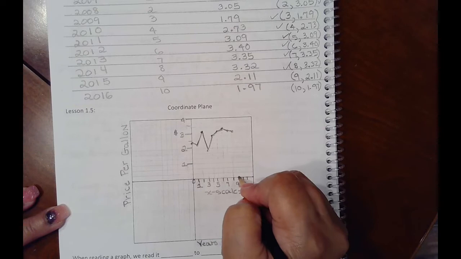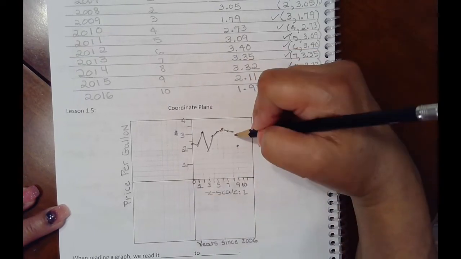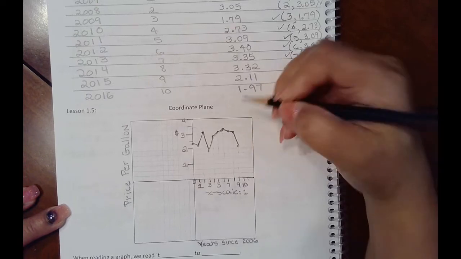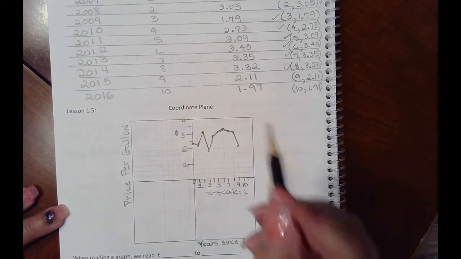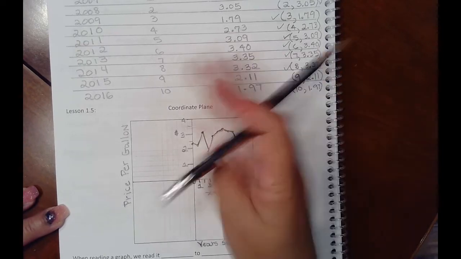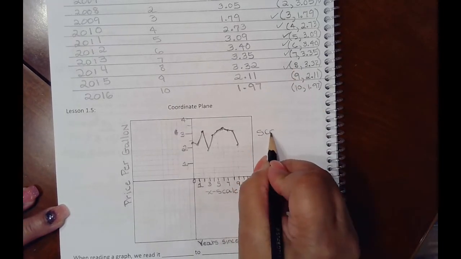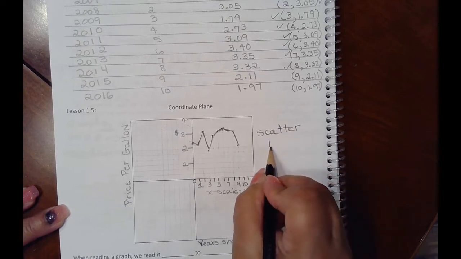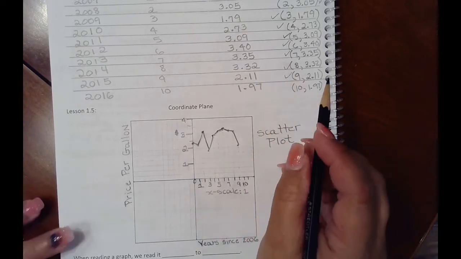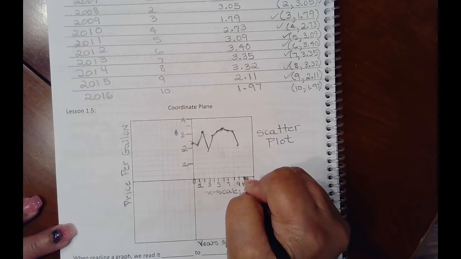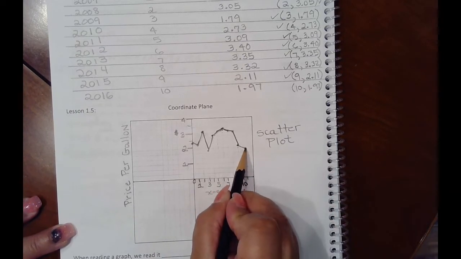Then at 9, we're going to 2.11. So right here would be 2. A little bit above that would represent 2.11 for me. I'm going to come down. So again, notice that it has a zigzag appearance. It's going up and down. Sometimes it stays pretty level, but this is what we call a scatter plot or a scatter graph. And then the last one is 10 and 1.97. So here's 10, 1.97 is going to be just below $2. So right there, connect those, and you're done.